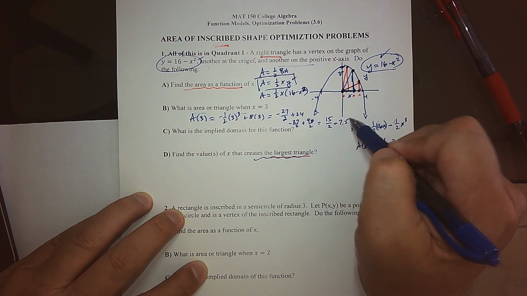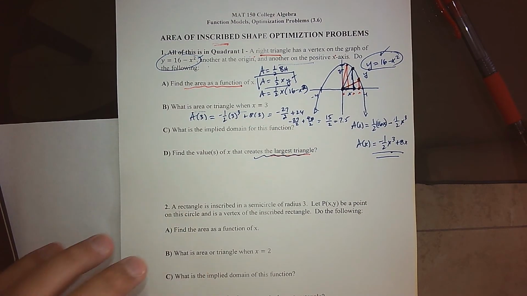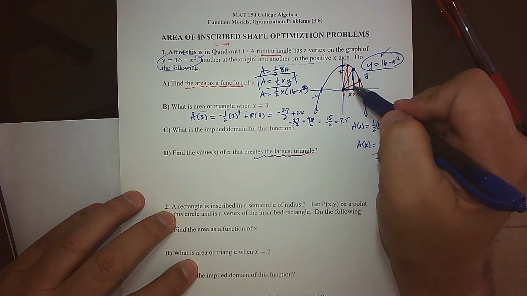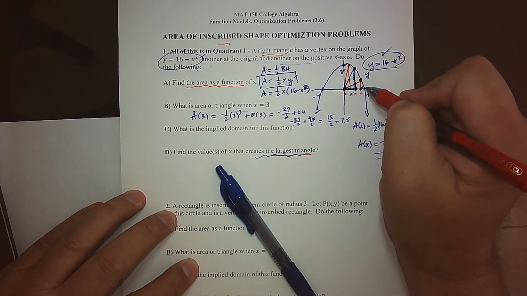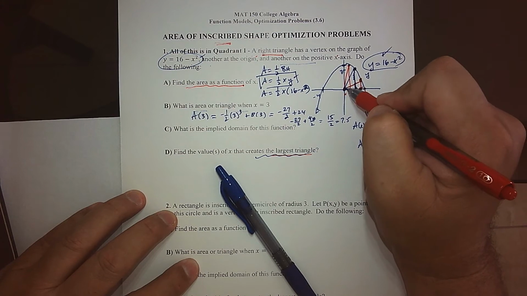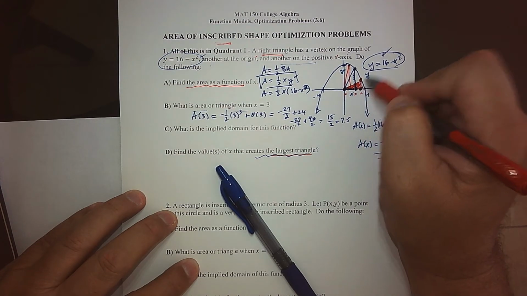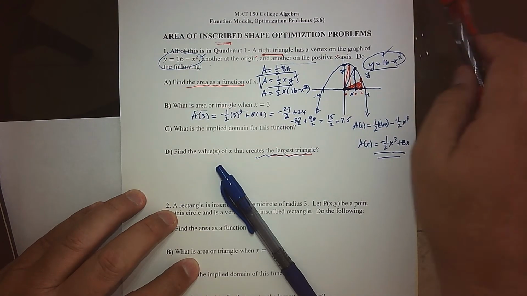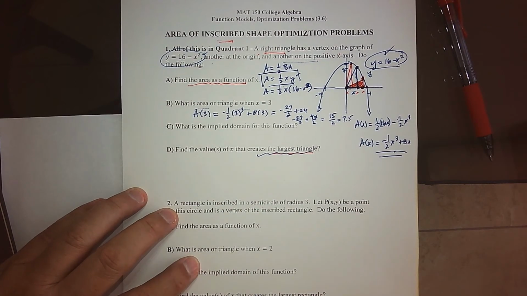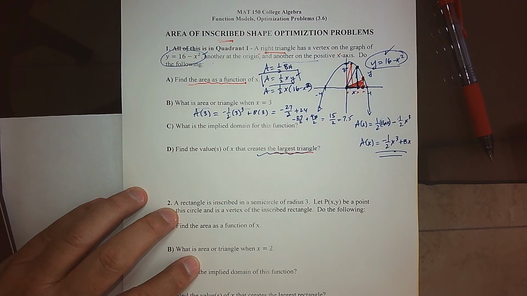So about 10.5. When x is equal to 3, here's 4, so maybe 3 is right about in there. The area of that right triangle is about 10.5. All right, so that's how we do that.